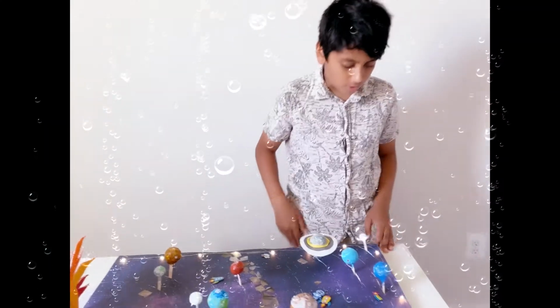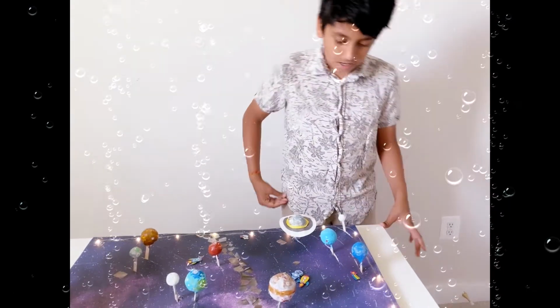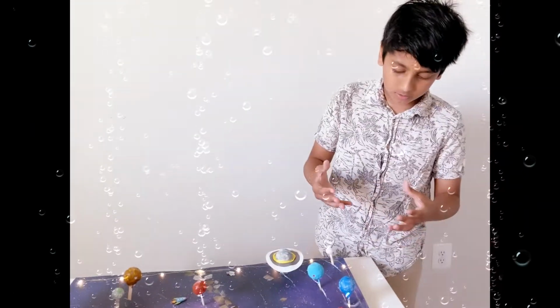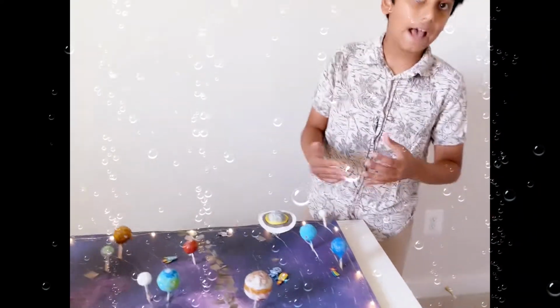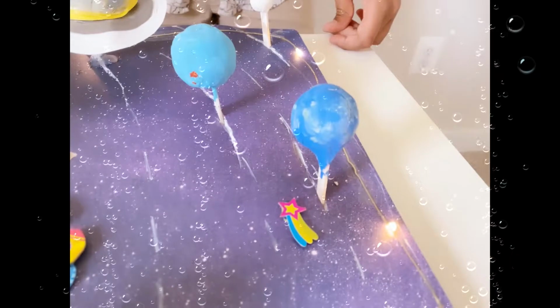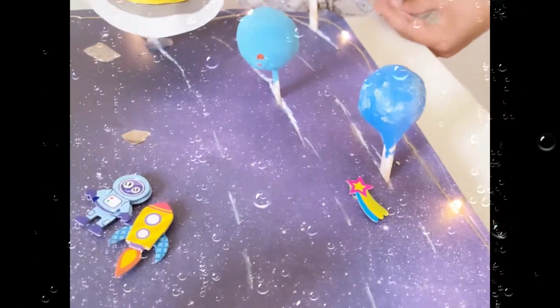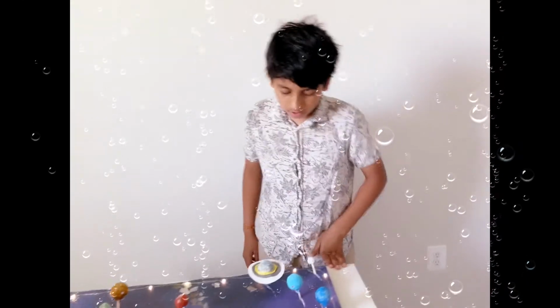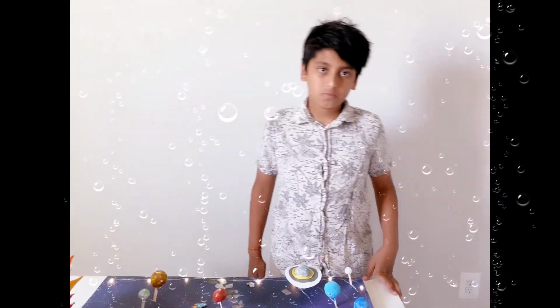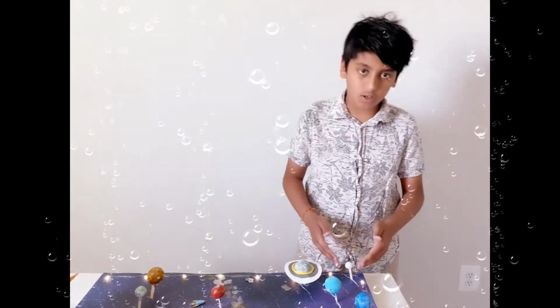And now we're moving on to Neptune. Neptune is perfectly blue, but it has clouds. So some clouds there, and it has some of the strongest winds in the solar system right there. And yeah, now we got Pluto.